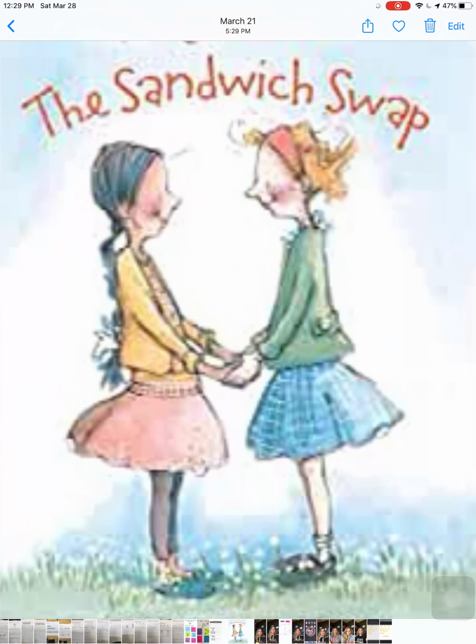The book I'm going to be writing about is The Sandwich Swap, and we just recently read this book for Read Across America Week, and I thought this book was a wonderful story. So that's the book I'm going to be writing about.